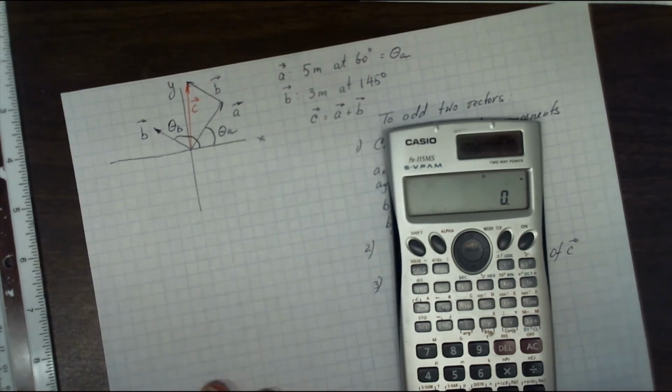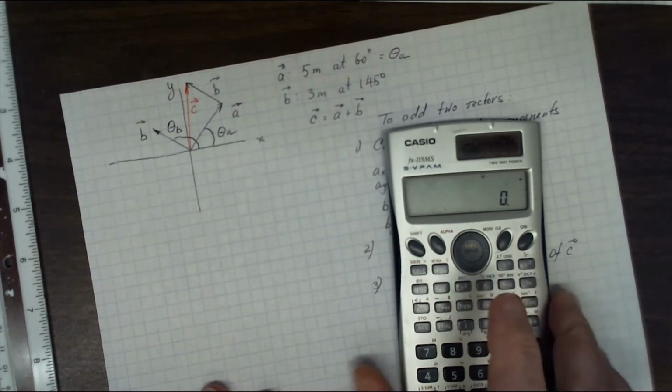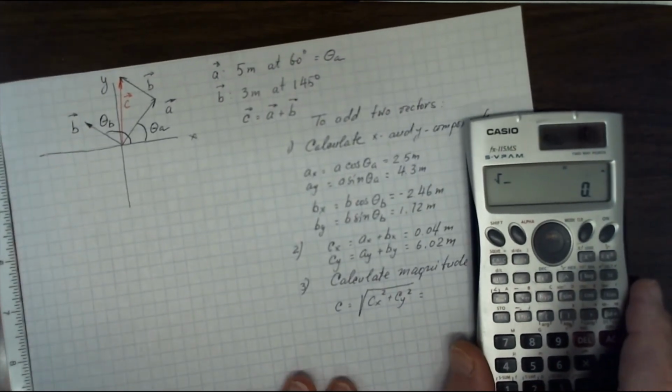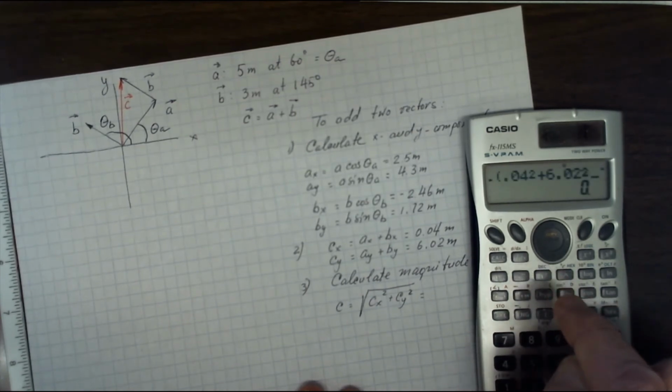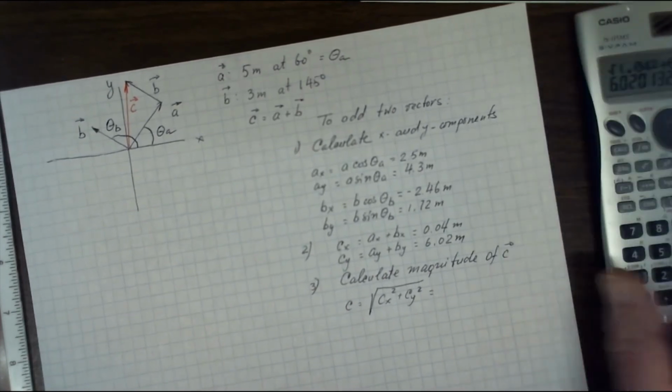Again, depending on the calculator, when you do this operation, it is probably better to use parentheses. So square root of parentheses 0.04 squared plus 6.02 squared, and the result is still 6.02.